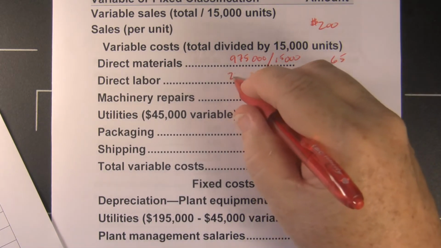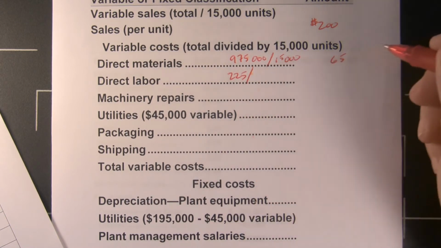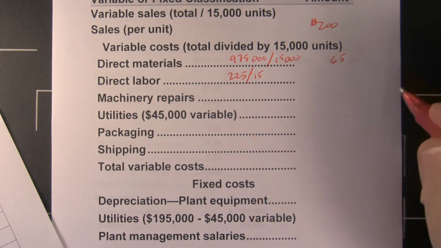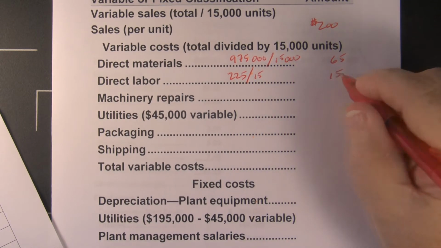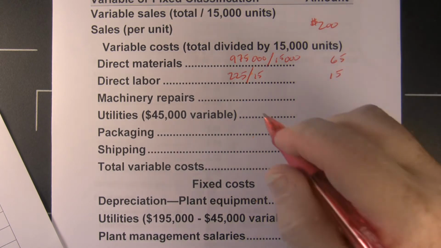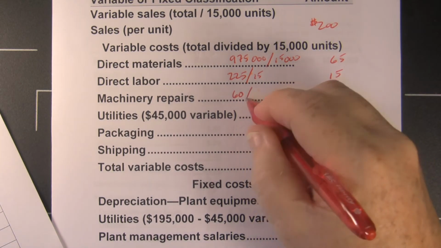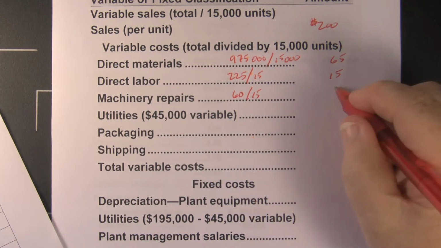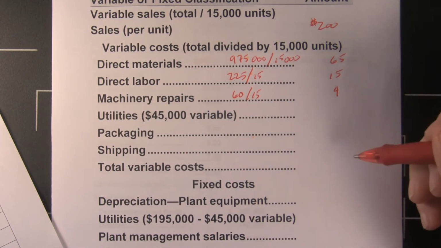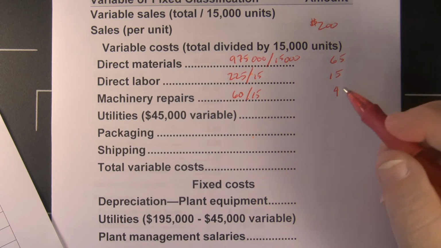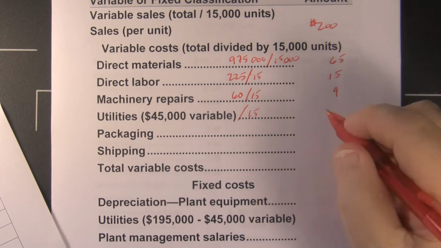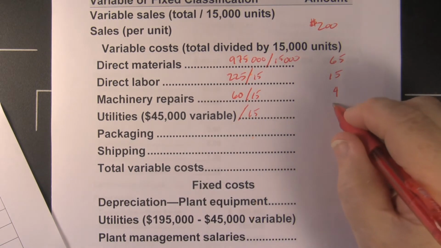I'm going to drop off some of the zeros to make less garble here. Divided by 15 is $15 per unit for direct labor. Machinery repairs is 60 divided by 15. Remember, these are thousands. I'm just dropping off the zeros. That's $4 per. Utilities is 45,000. We'll divide that by 15, and we come up with $3 per.